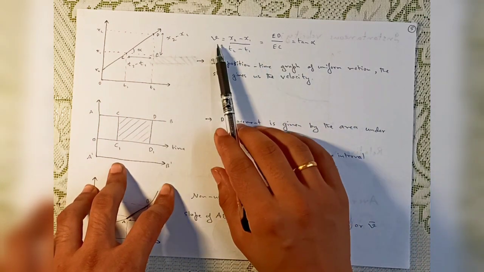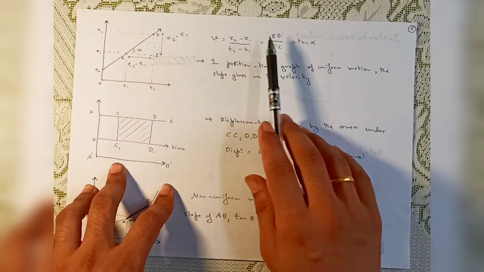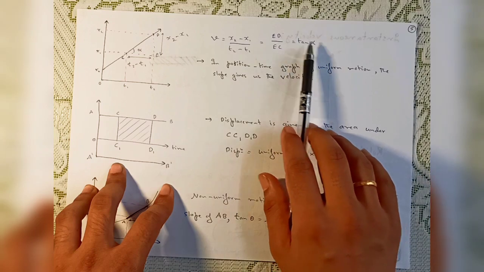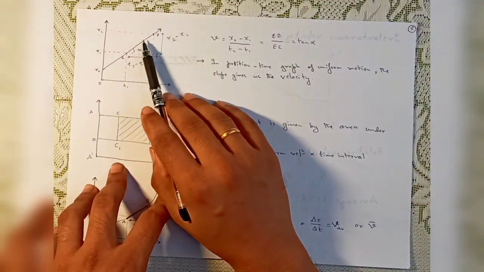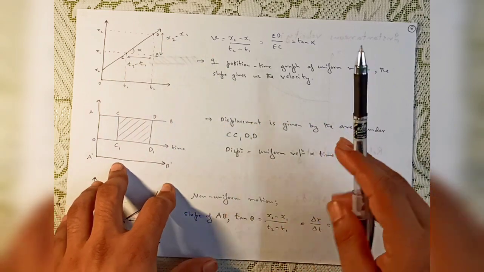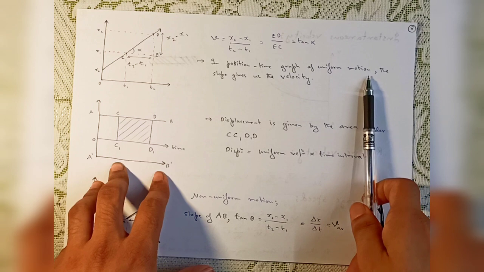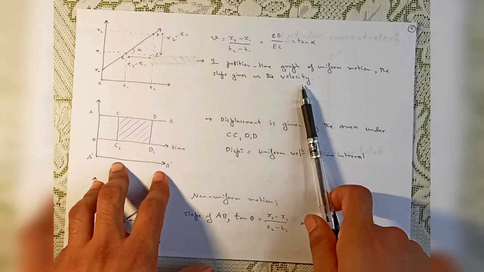Okay, hence you see V is what? x2 divided by this, ED divided by EC, which is equal to tan of this angle alpha. Okay, the slope of this line gives us the velocity. So in the position-time graph of uniform motion, please remember, the slope gives us the velocity.